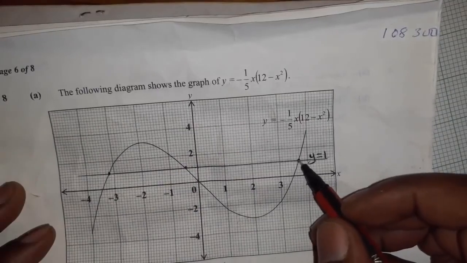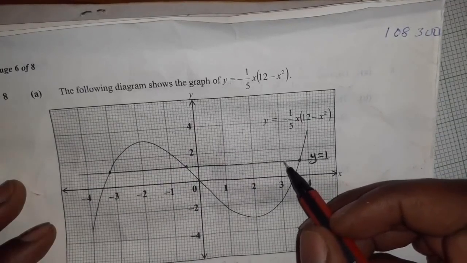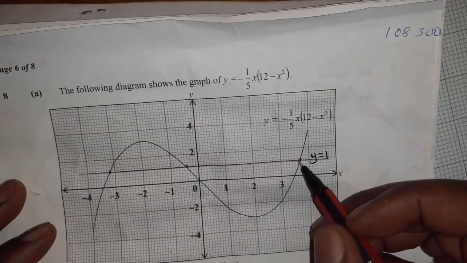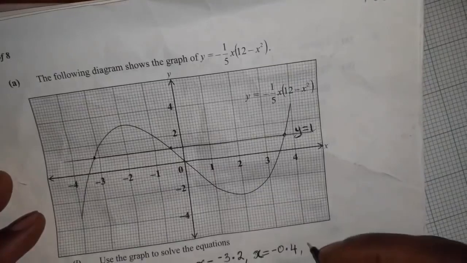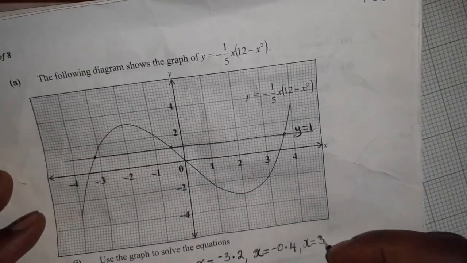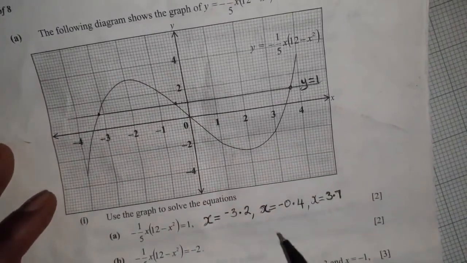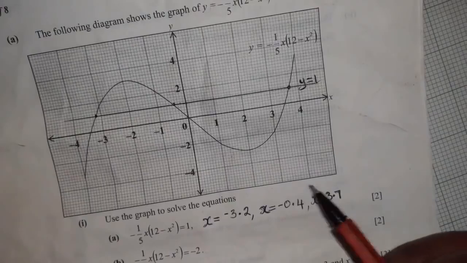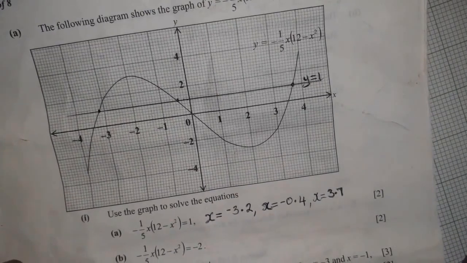Okay, then the last one, which is this part here. So this is going to be 1, 2, 3, 4, 5, 6, and then 1, 2, 3, 4, 5, 6, 7. So it will be like x is equal to 3.7. So these are the values of x for the first one. Are we together, ladies and gentlemen?